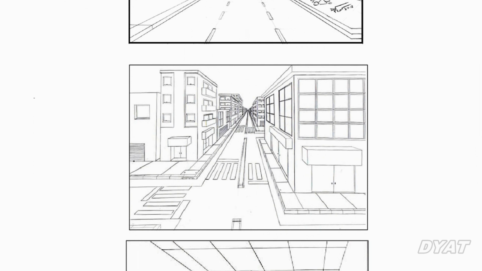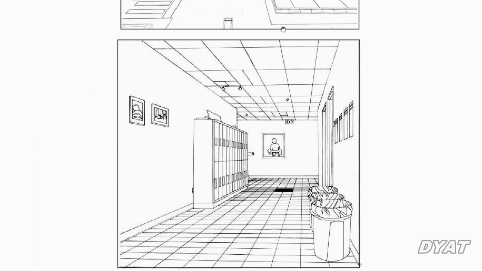Here is another example. Look at this. This is the horizontal line. It has another name, eye level also. Vanishing point at the middle. This is actually a cityscape. Horizontal line. Come down. This is actually an interior.